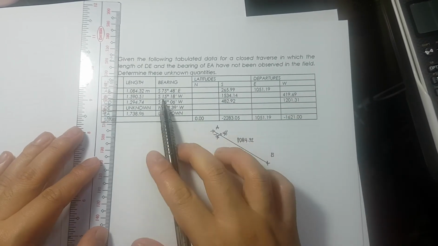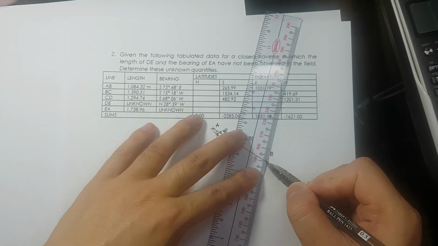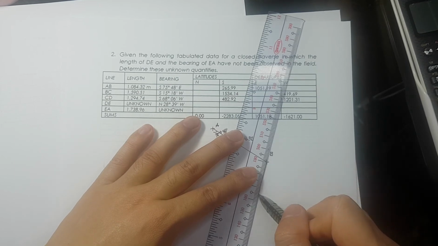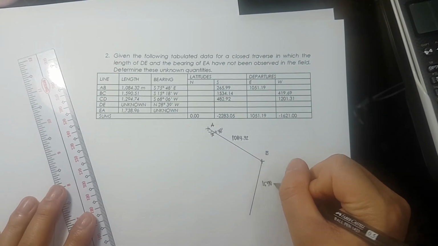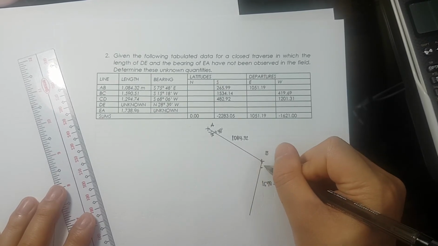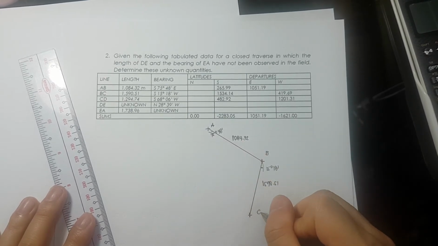Now for point B, it is south 15 degrees west. So from south going 15 degrees west. And it has a length of 1,590.51. The angle here is equivalent to 15 degrees and 18 minutes. So this is point C.